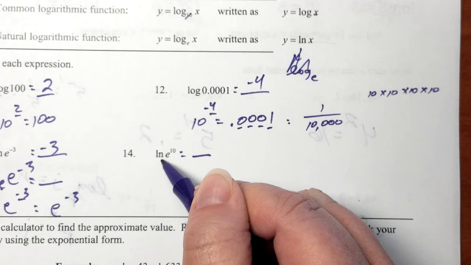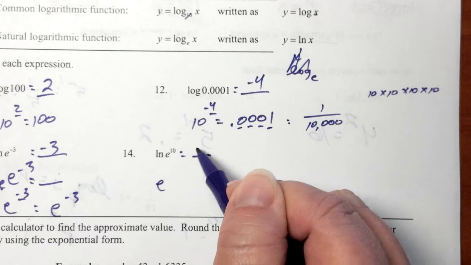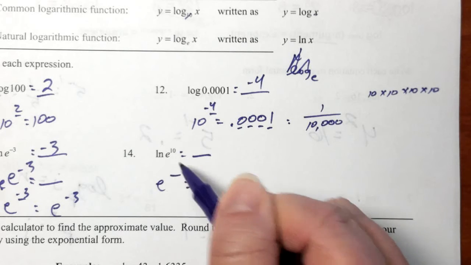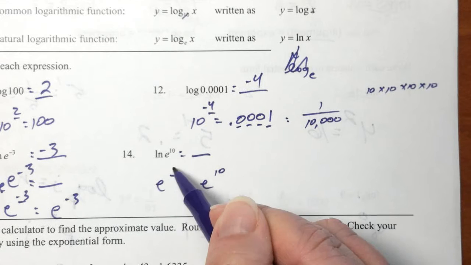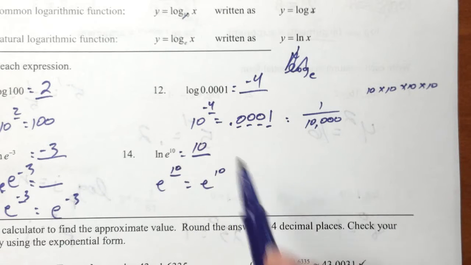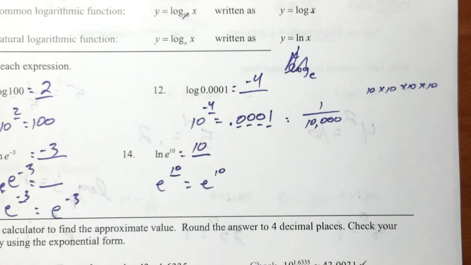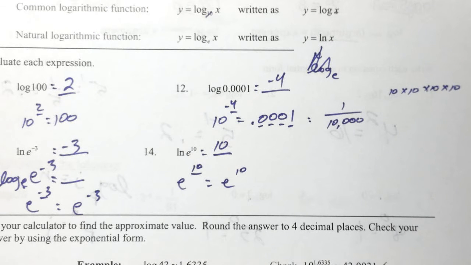Even though they don't write the base, we know the base is e. So e to the whatever this is equals our argument, our e to the 10th. So what has to go in this blank? 10. Again, you could type every one of these in your calculator and verify, but as we move forward, we want to start being able to think them through on our own, okay?